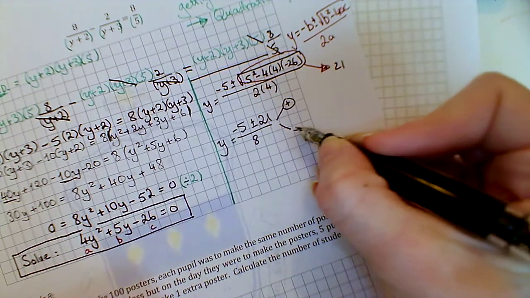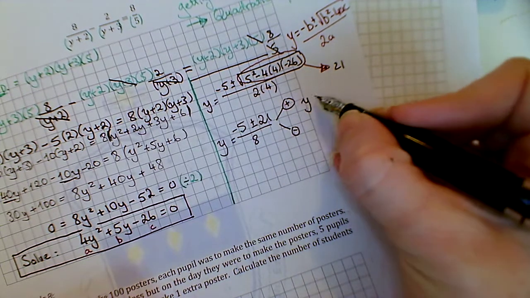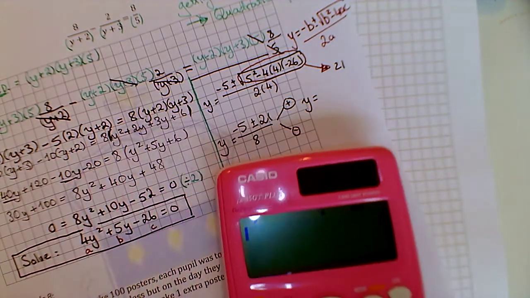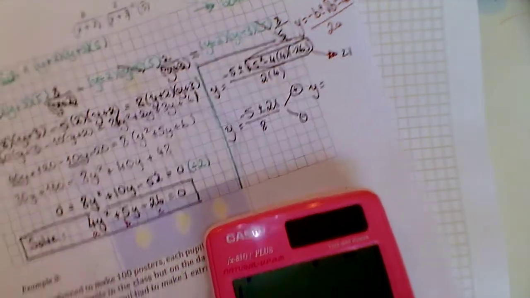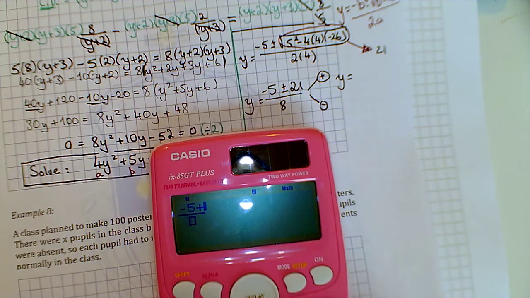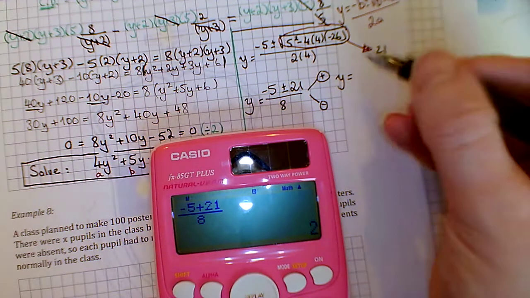Work out our plus value, work out our minus value, and we get the 2 values for y. So y is either, let's make this up a small bit, y could be minus 5 plus 21 over 8. Probably do this in your head.